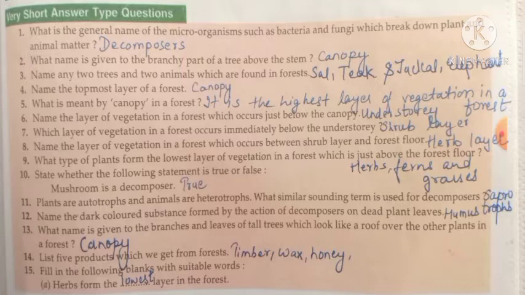I have written here 3 only. You can write 5. Timber, wax, honey, medicines, fruits, etc. Sal. Okay. Then lac also. 15th, fill in the following blanks with suitable words. First one, herbs form the dash layer in the forest. So the answer is lowest.